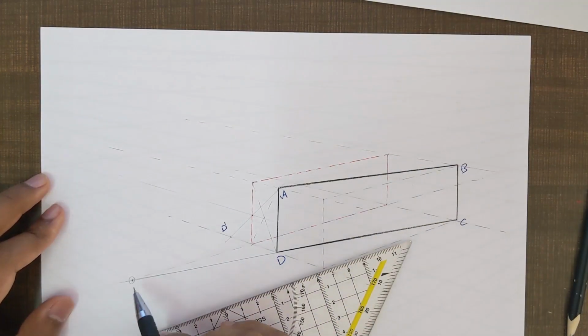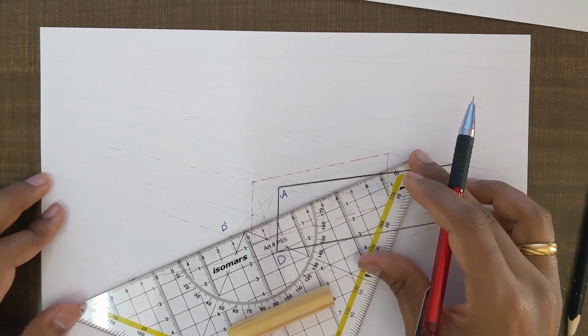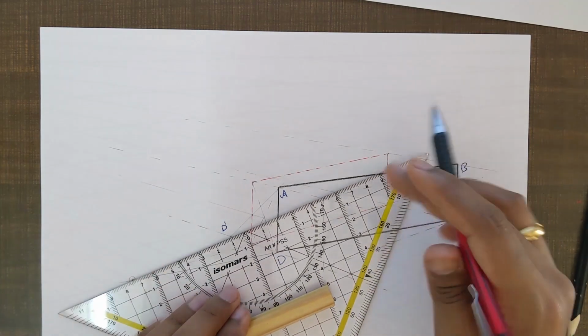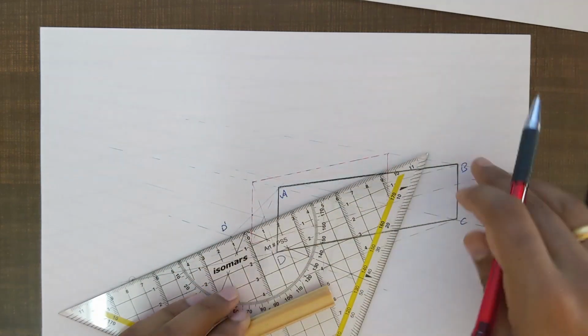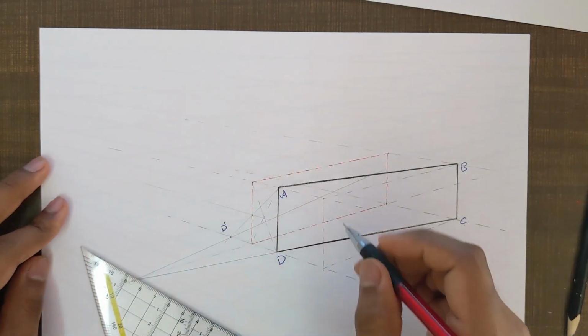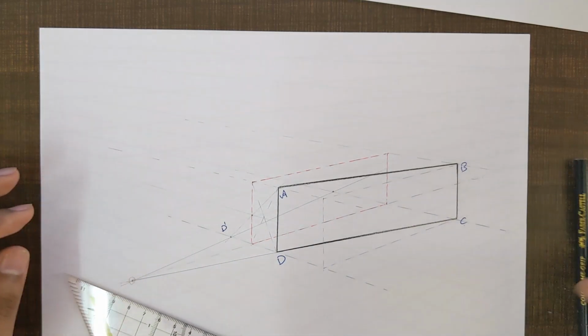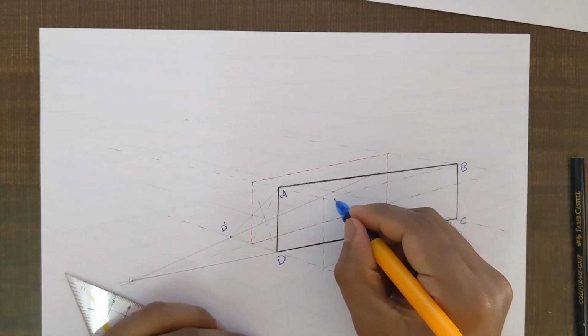If you just draw a line through this intersection point through the point D dash, it will meet with the line going from the point C to the left vanishing point. This is nothing but your C dash.